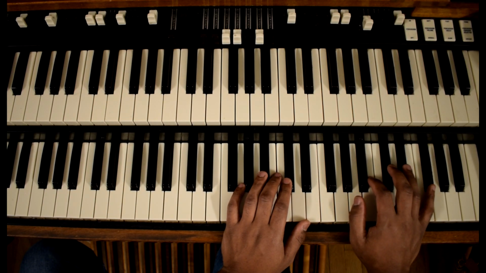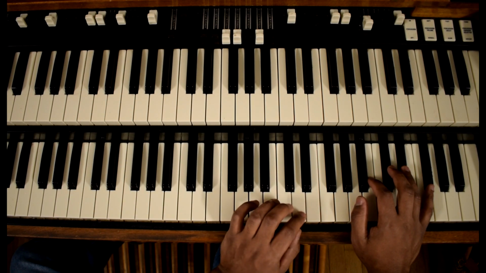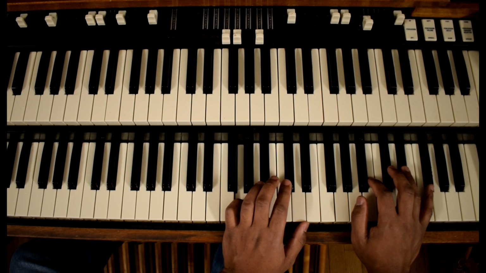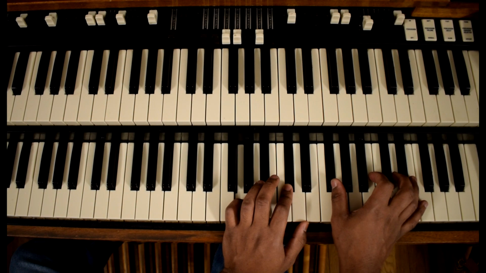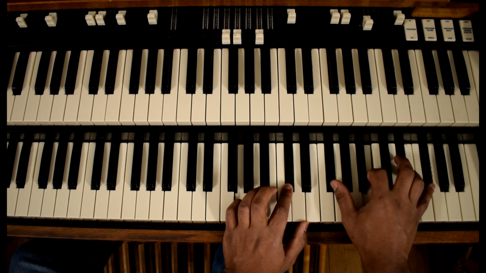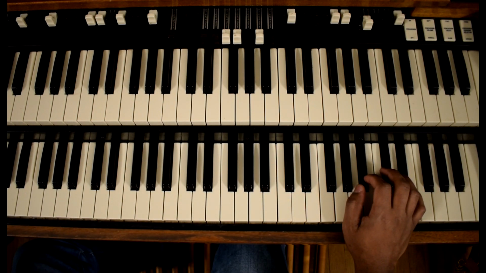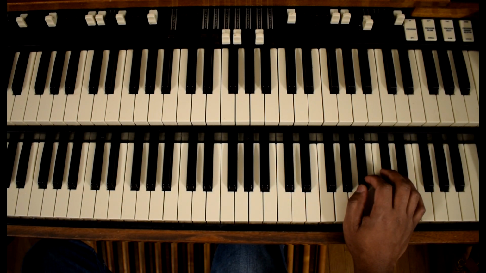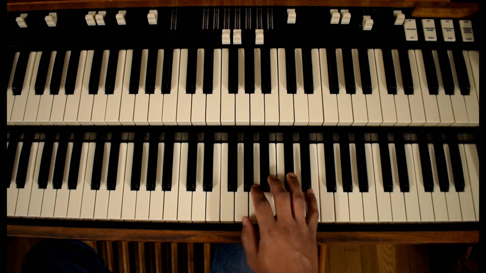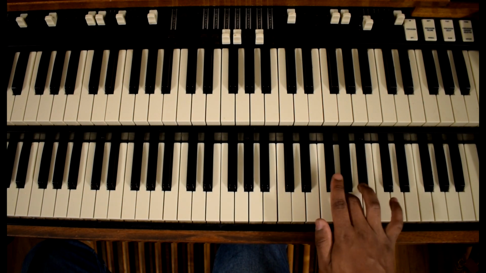One more time. We have E flat on the bass, left hand is G and D flat, right hand is G flat, B, E flat, G sharp. So that's our 2, and let's just build the atmosphere for it really quick.